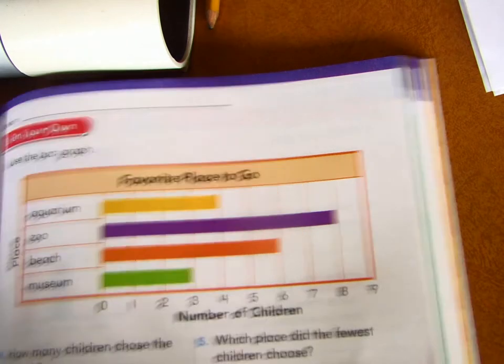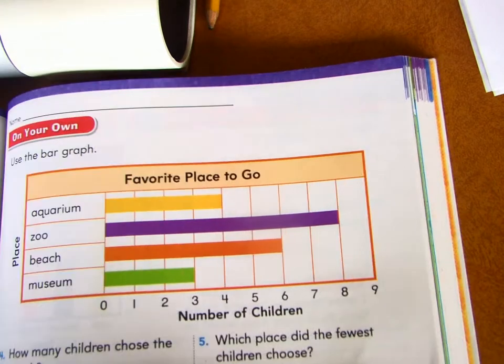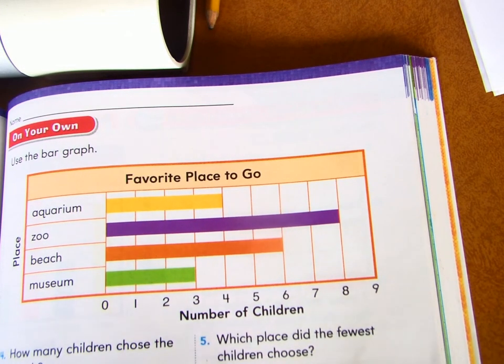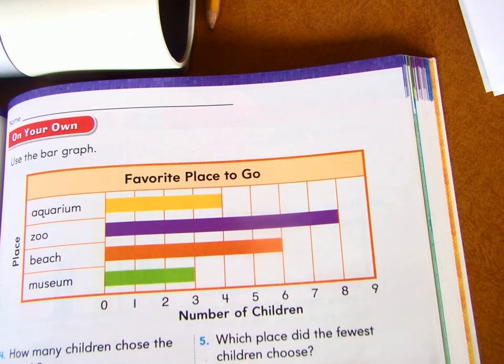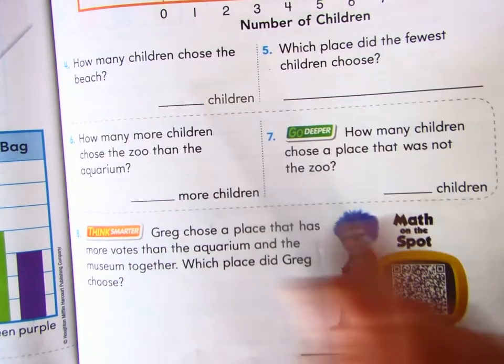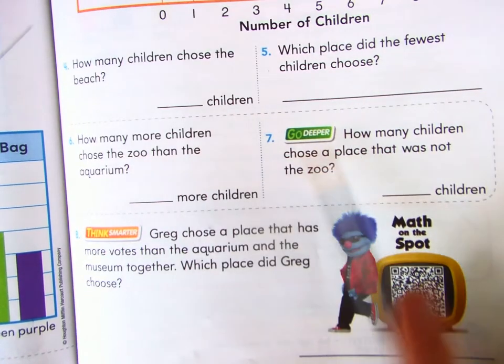Okay, you're going to try number 4, number 5, number 6, number 7, and number 8. Try the whole page. See if you can do all of them on the bottom.